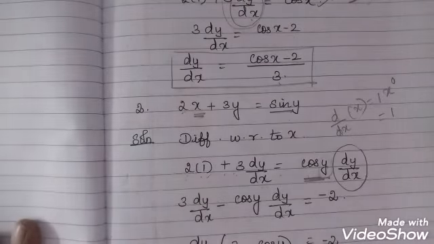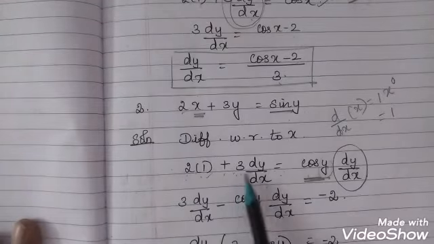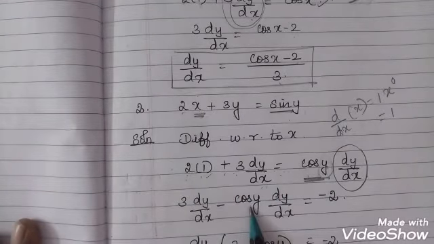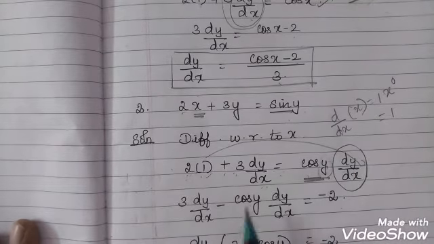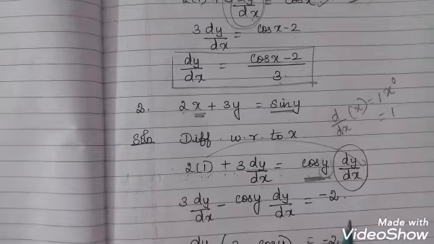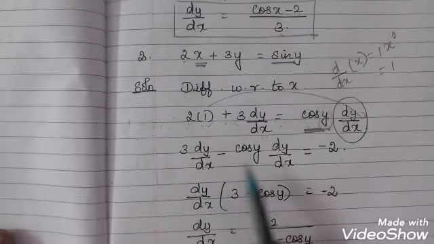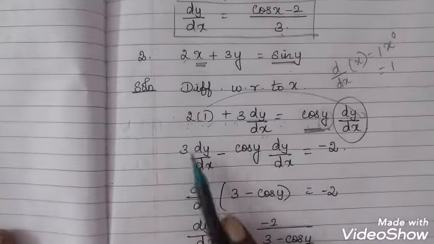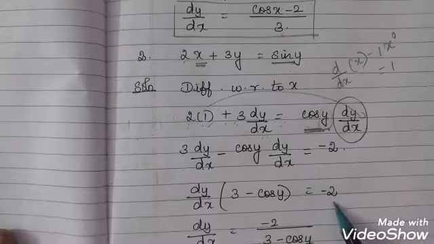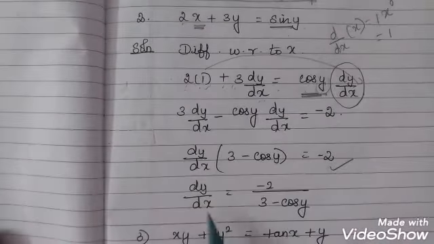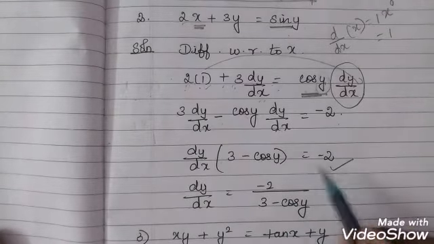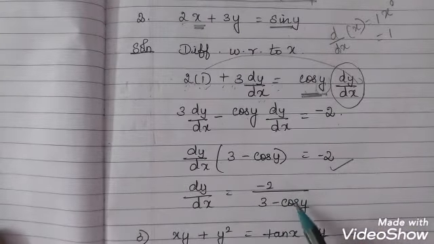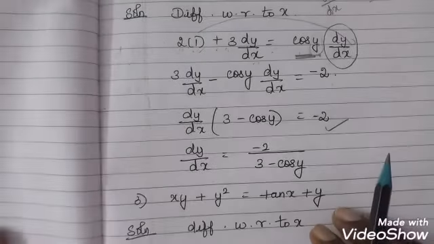Take dy by dx to the left hand side. 3 dy by dx minus cos y into dy by dx. Taking this to the other side, you will have minus 2. So 3 dy by dx minus cos y dy by dx is equal to minus 2. Now dy by dx can be taken common, into 3 minus cos y equal to minus 2. So what is your dy by dx equal to here? It's minus 2 divided by 3 minus cos y. When you bring it to the right hand side, you will have minus 2 divided by 3 minus cos y. Got it?